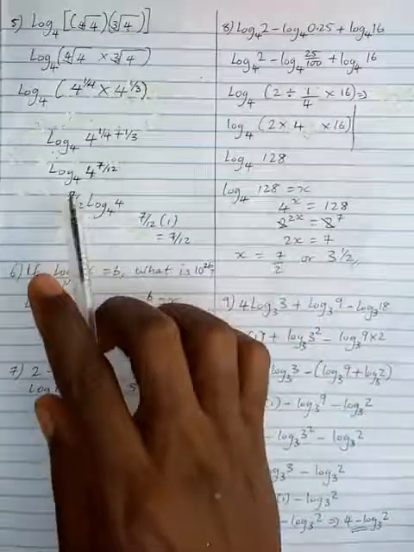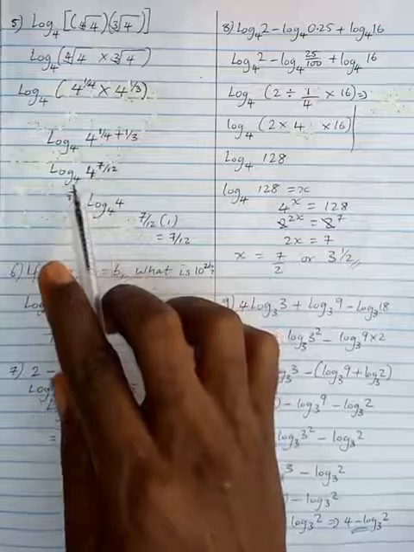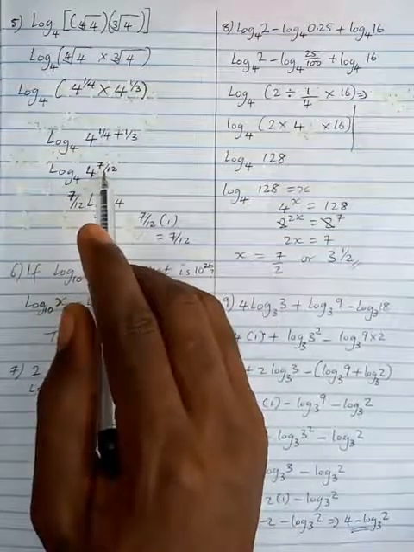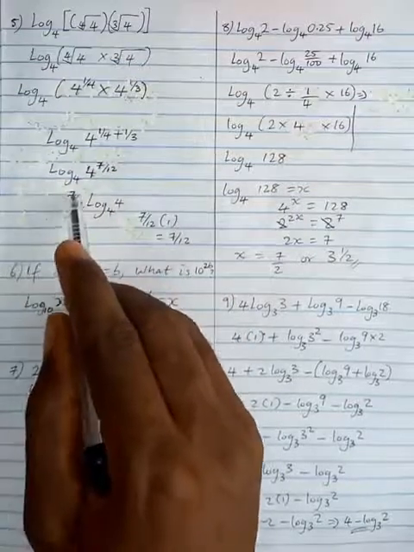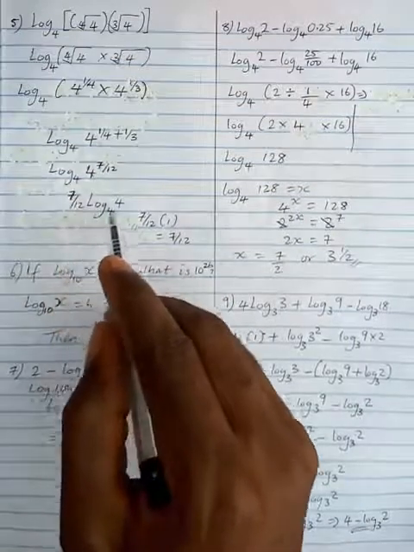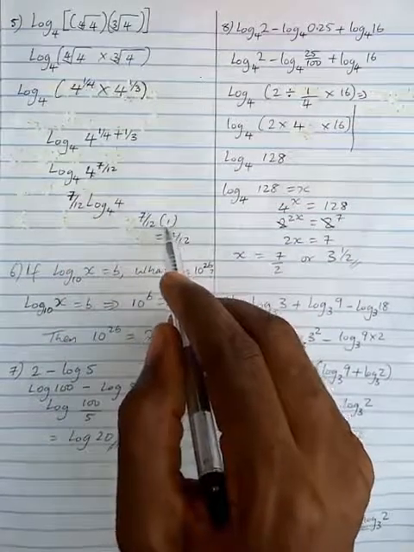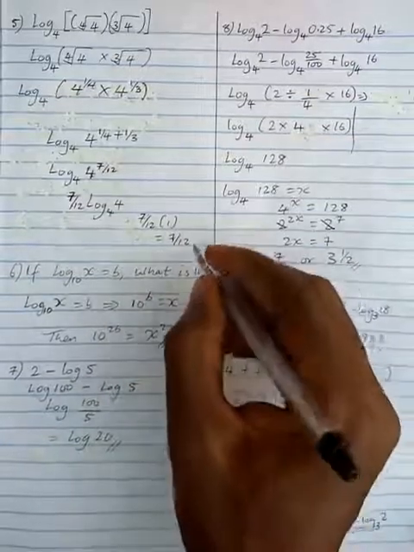All right. Now that we have the same number as the base, from the power law of logarithm, the power multiplies the log. That is, this 7 over 12 multiplies this log. We now have 7 over 12 log 4 base 4, and of course log 4 base 4 is equal to 1. Now we have 7 over 12 times 1, which equals 7 over 12. That is it for this one.